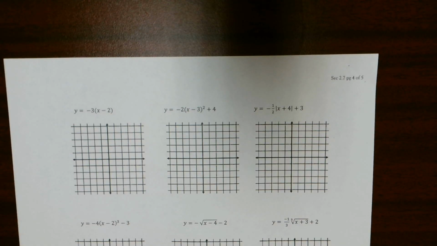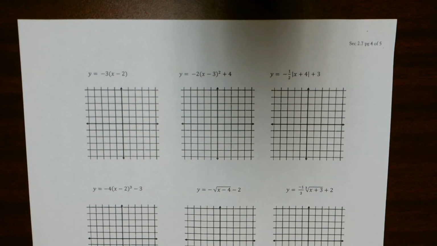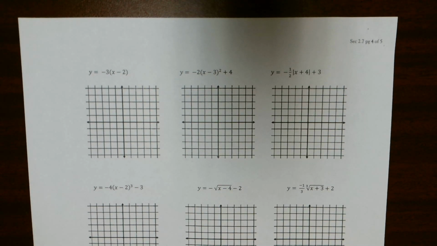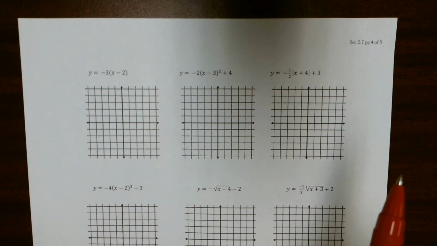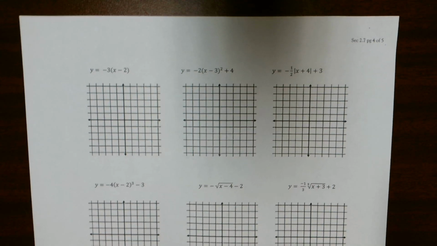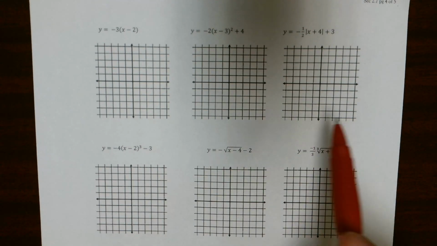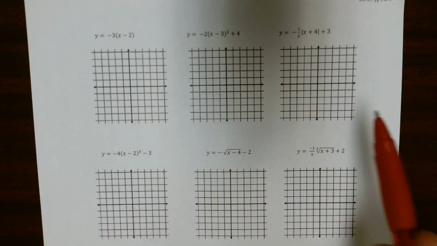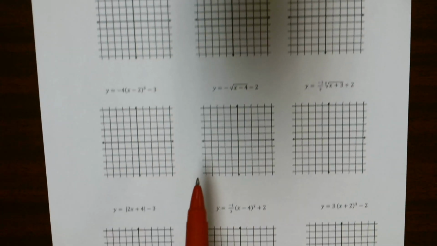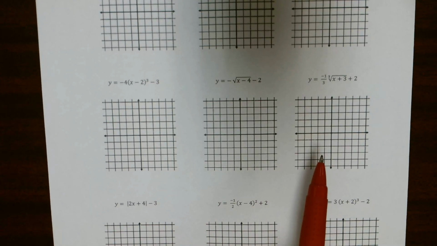Now that you're here, you should be able to do all of these fairly straightforward and simple. They all have different A's, B's, C's, and D's. Don't forget to make your parent function table, make your final function table, and graph both your parent function in a light pencil and your final function in a color. You should be able to do the middle three with no problem.